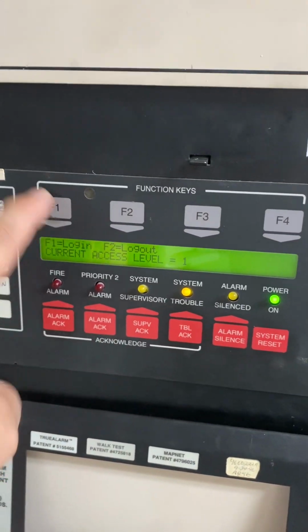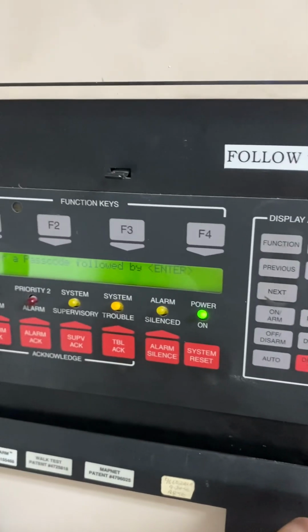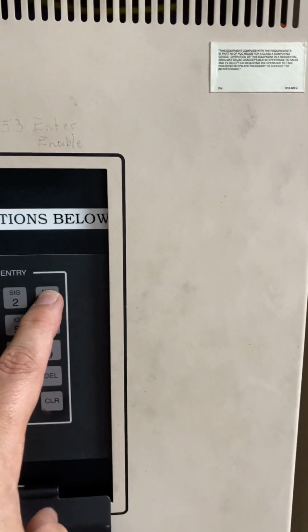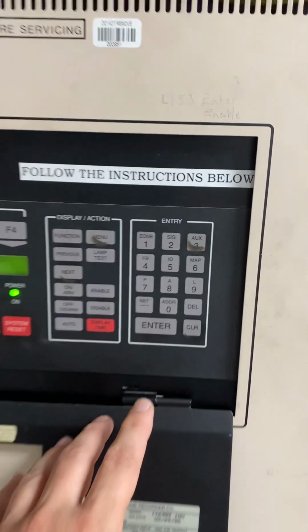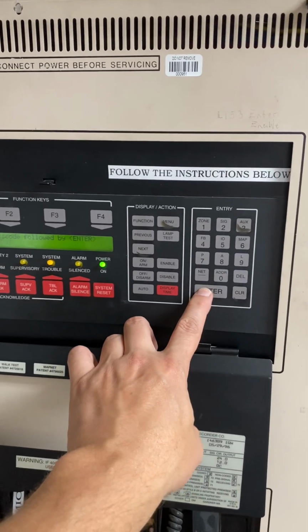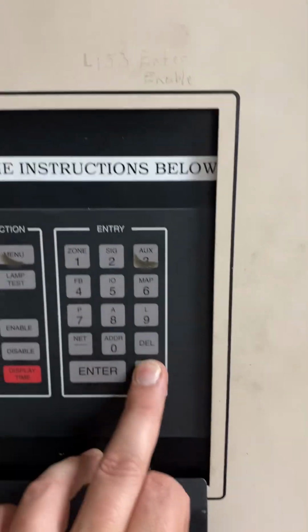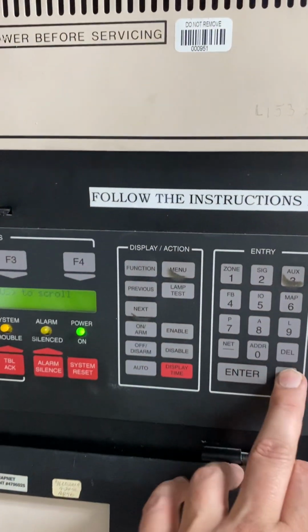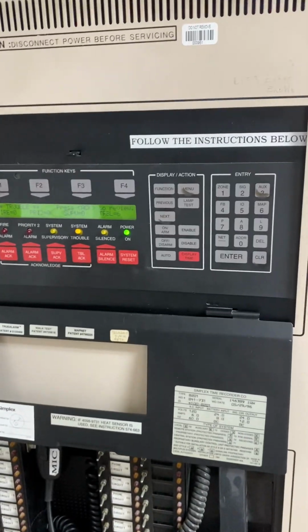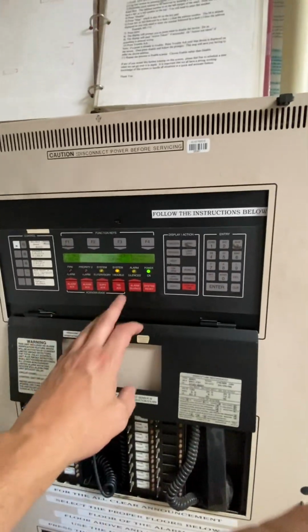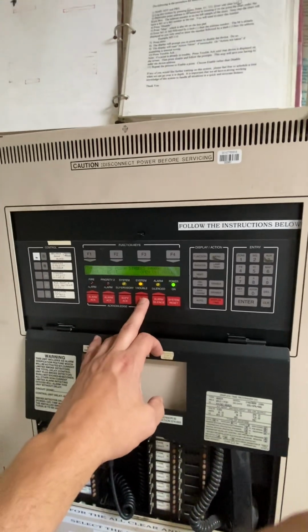F1 to log in, then it asks for the passcode. The passcode is always 333, enter, and then it says access granted. So then you can just clear out of that. Now that you've got access, you can make a lot of changes or whatever. You can go through, you can scroll through all these troubles.